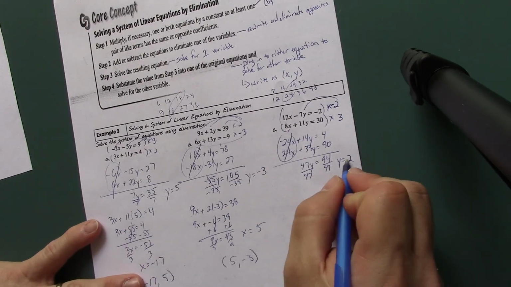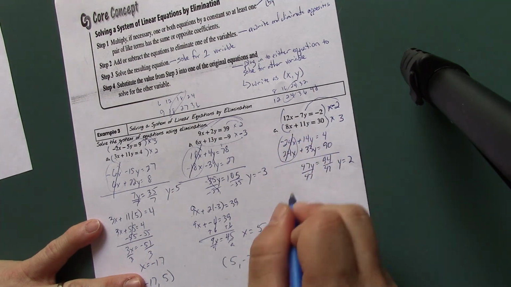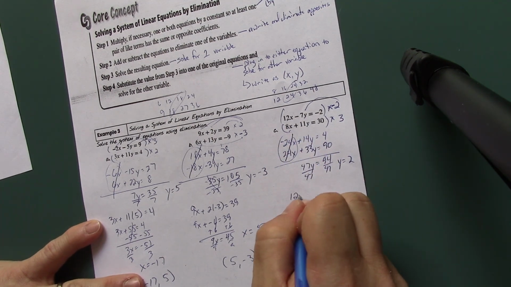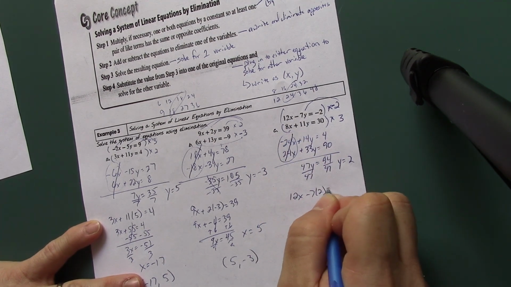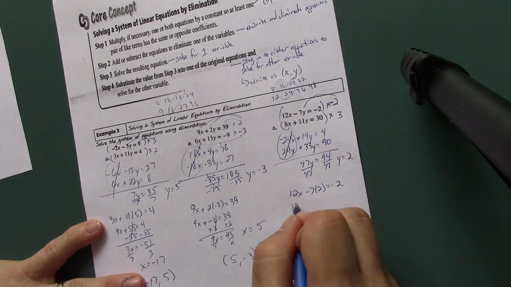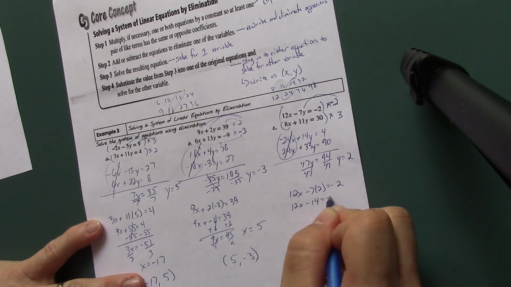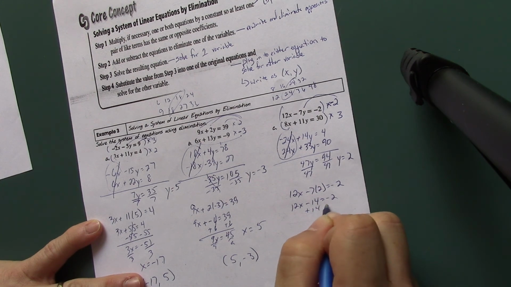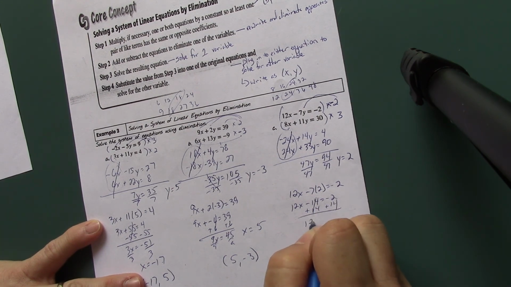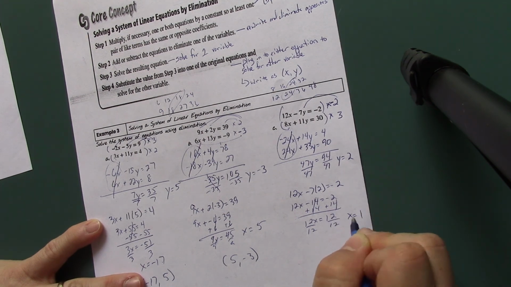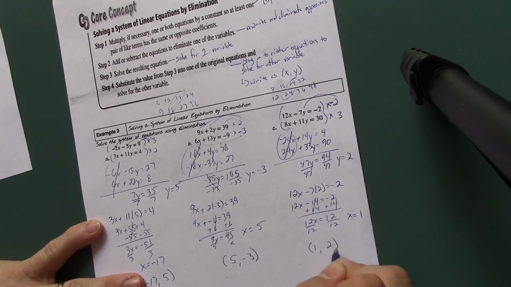Now I take that y and I plug it back into either one of those. Again, I don't like to mess with minuses, but I'm going to do it anyway. 7 times 2 equals negative 2. 12x minus 14 equals negative 2. Do the opposite to both sides. And it should work out for us, and it does. It doesn't always work out, but in our world, for what I'm going to give you, it will.